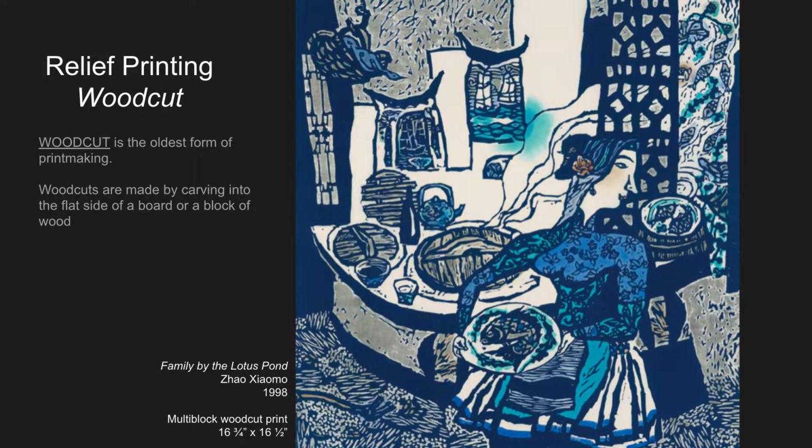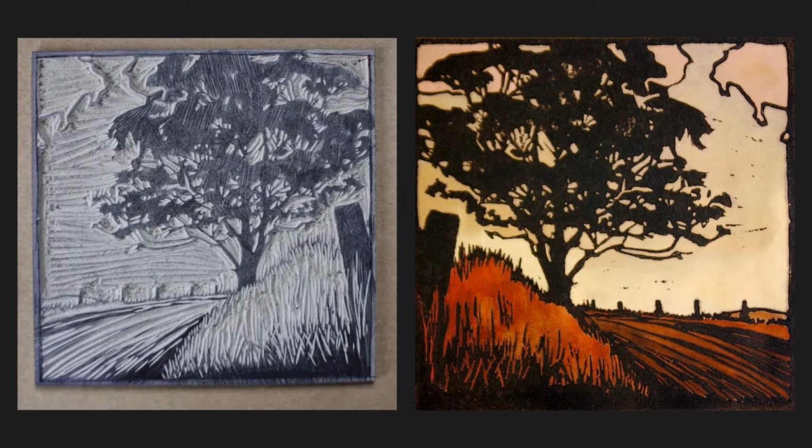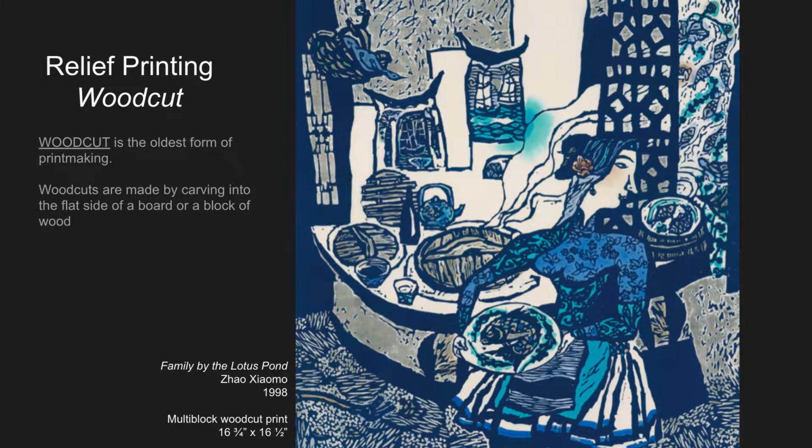So another print, woodcut. Woodcut is the oldest form of printmaking. Woodcuts are made by carving into the flat side of a board or a block of wood. So in this image, I showed you linoleum. Well, linoleum is a newer technology. What's very old is, of course, wood and flat boards. So this is a woodcut print where a flat board was carved into.